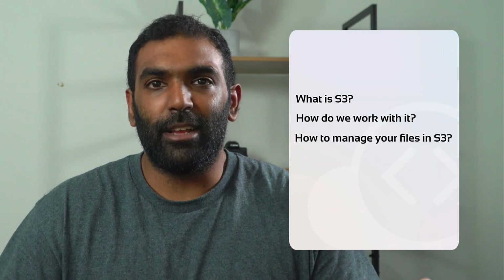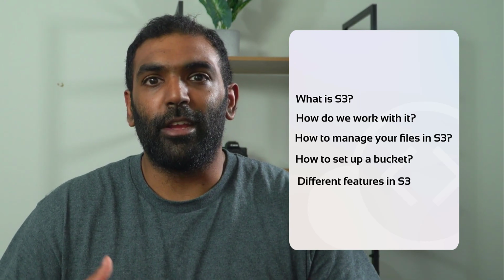And so we're going to dive into what is S3, how do we work with it, and then we'll do a nice quick demo going over how to manage your files in S3, how to set up a bucket, and some of the different features when it comes to versioning and encryption and things like that. So let's get started.